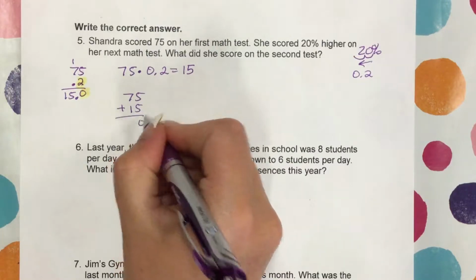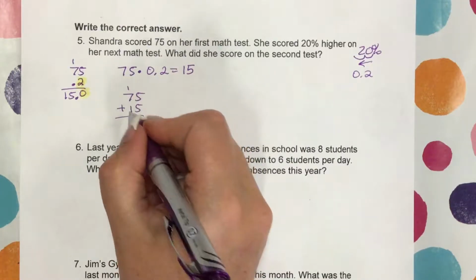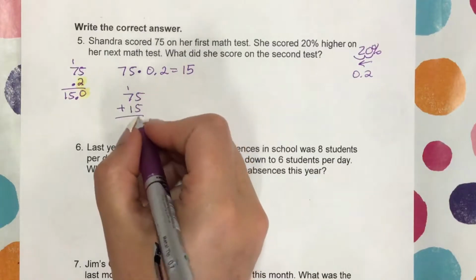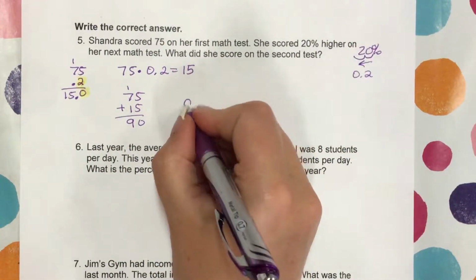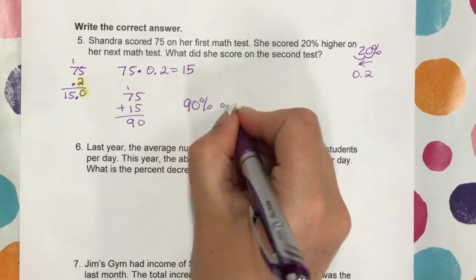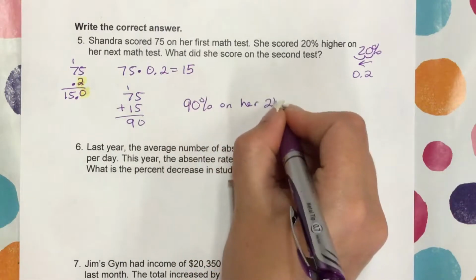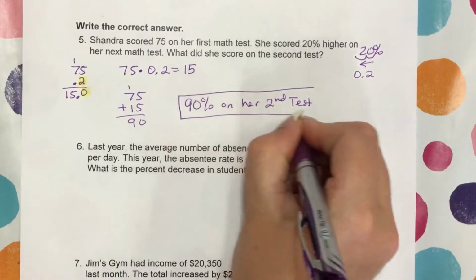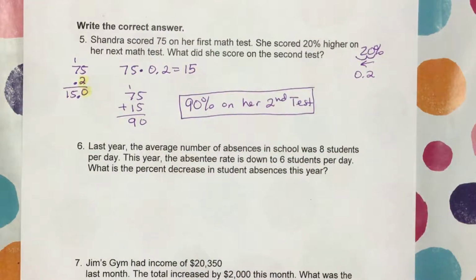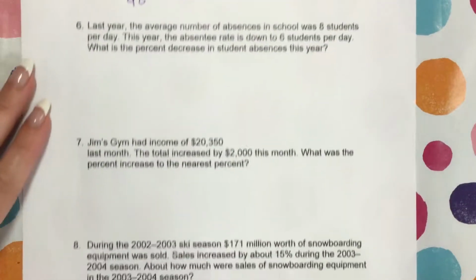5 plus 5 is 10. Write the 0, carry the 1. 1 plus 7 is 8, plus 1 is 9. So she scored a 90% on her second test. That is the answer for that problem. Okay, let's move on to problem 6.